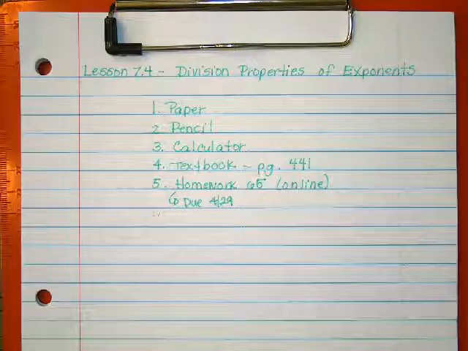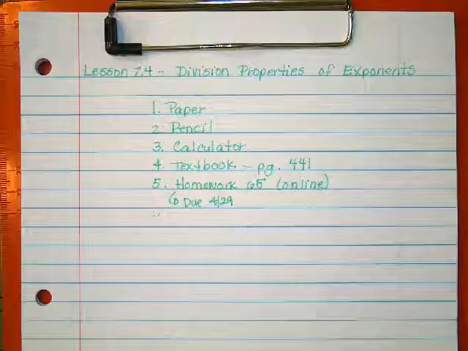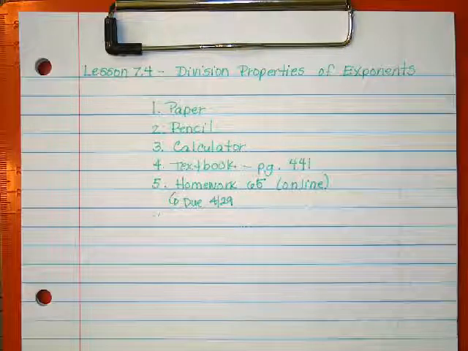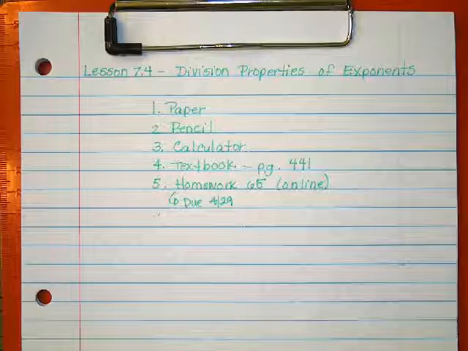I hope you understood everything well for yesterday's part of the lesson 7.4. And we're going to go ahead and finish up the second half of lesson 7.4 today. That is division properties of exponents.